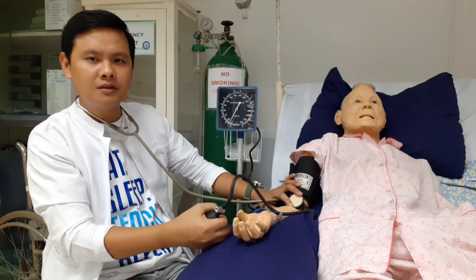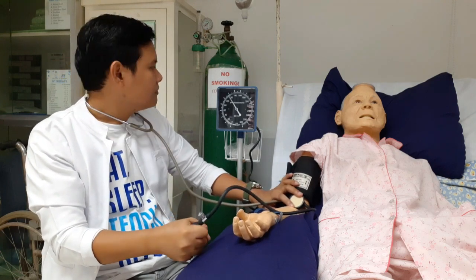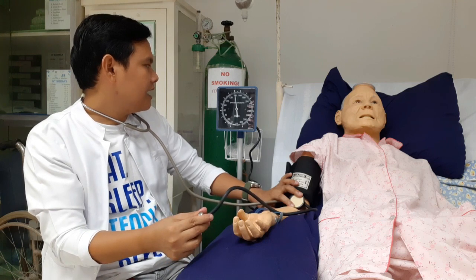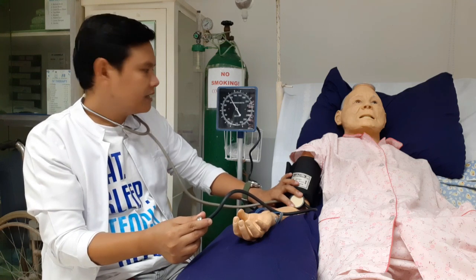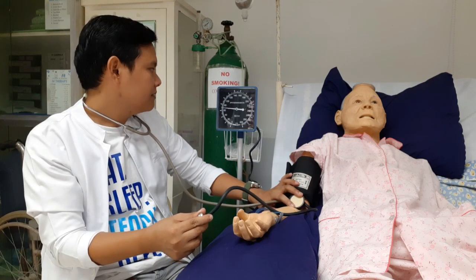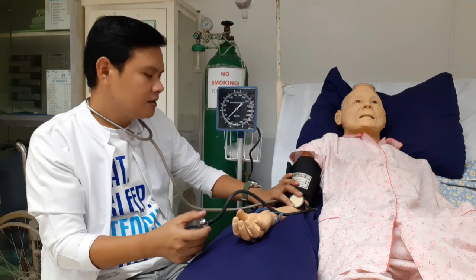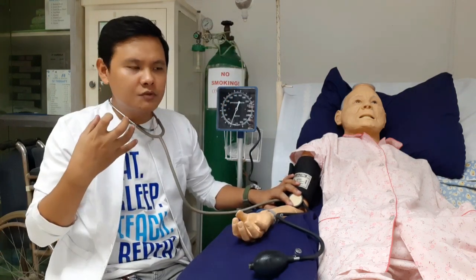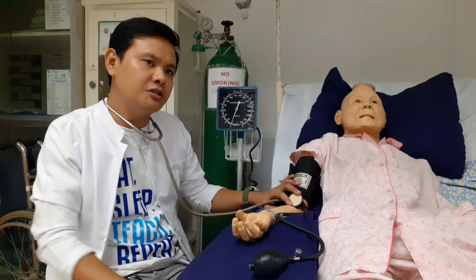Tingnan natin ulit, sa may inflate ko hanggang 150. And then, dahan-dahan natin ibaba. Dahan-dahan lang dapat, around 2 to 3 mm of mercury per second. Okay. So, paano natin malalaman? How will we be able to check or identify kung ano yung pressure ng pasyente?